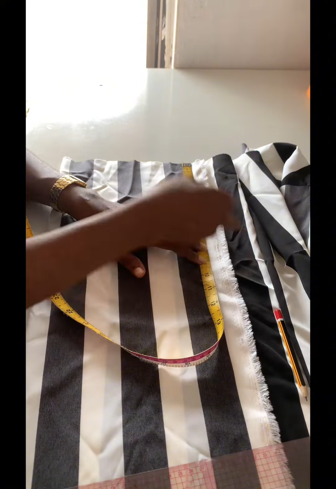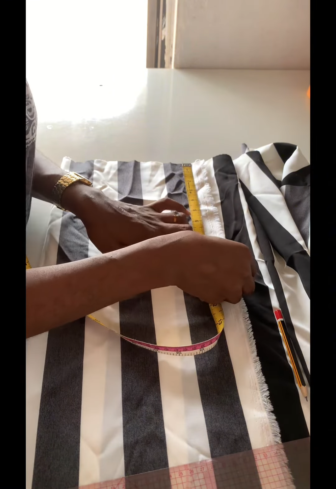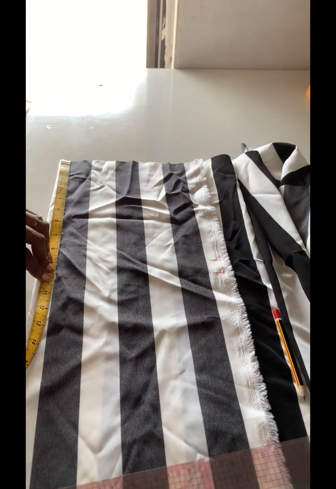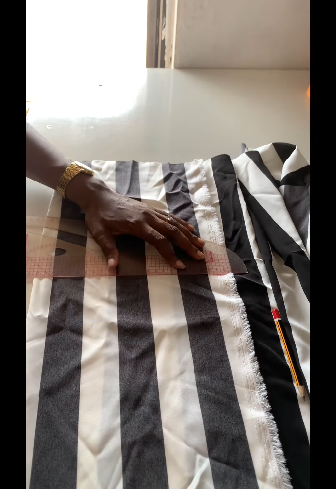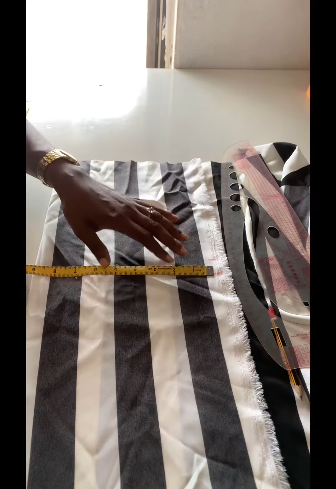So now I'm trying to measure the remaining part of the sleeve. Please add your sewing allowance and your seam allowance and your folding allowance rather. So after doing that, take it to your sewing machine, sew it, iron it, guys, and sew your sleeve, and you are good to go.